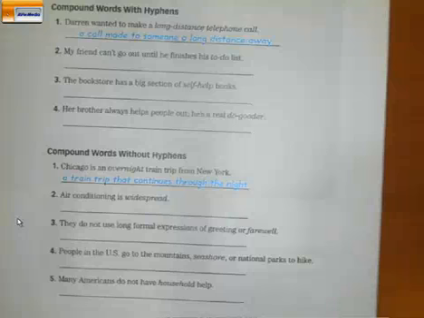Many Americans do not have household help. Household are the properties, the things that you buy for the house is called household.